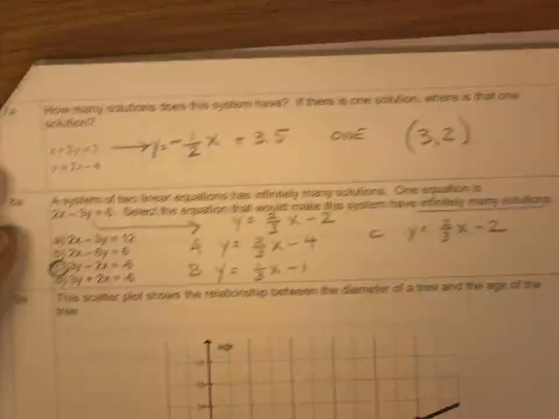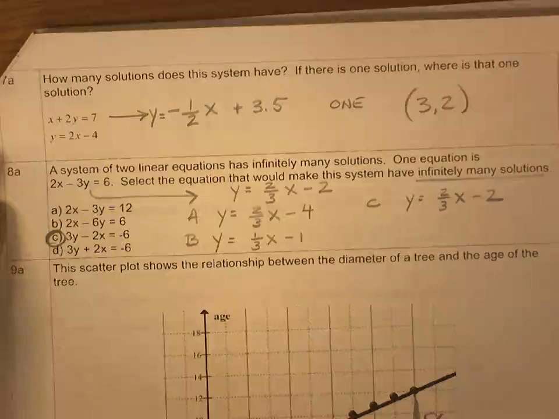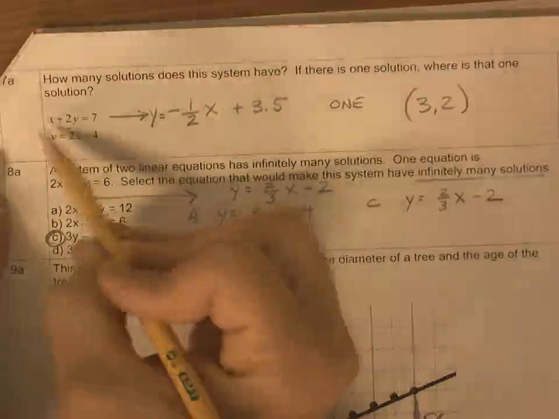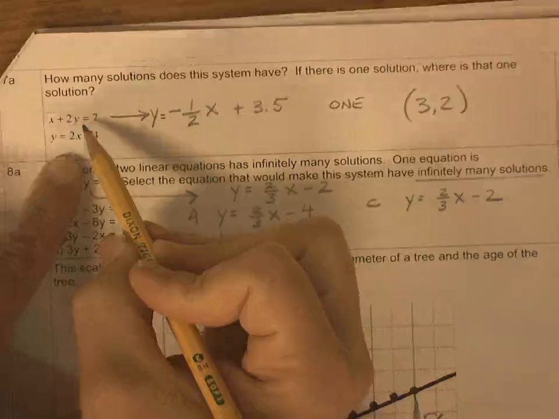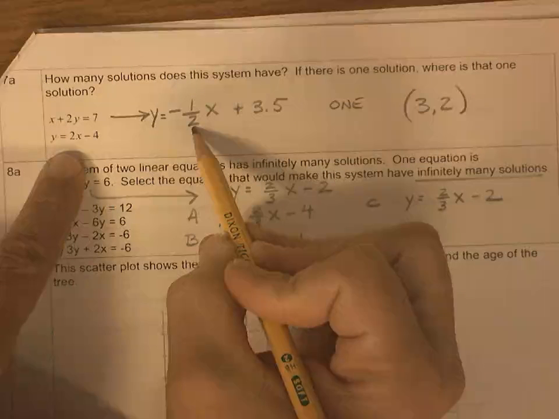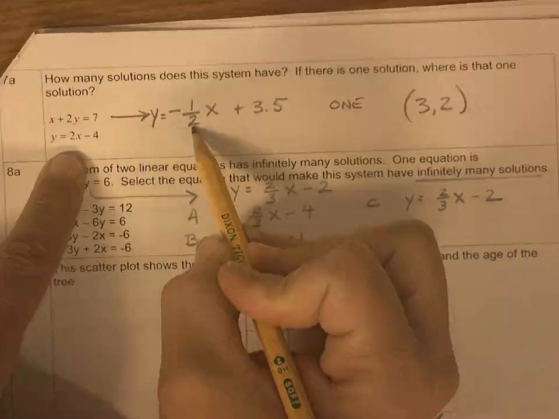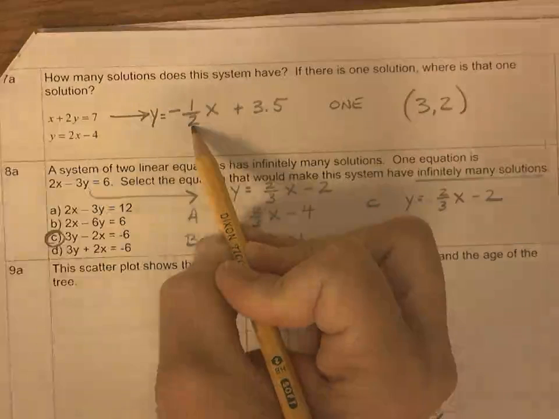Number 7. Number 7 is going to, you could graph it, but as soon as I did move the x divided by the y, I can see that the slopes are different, which means it's going to intersect somewhere. So where does it intersect?